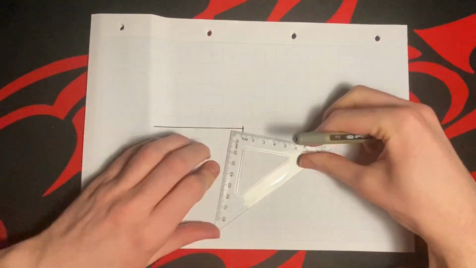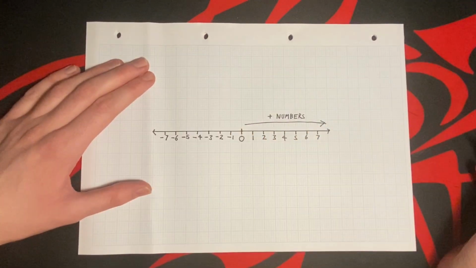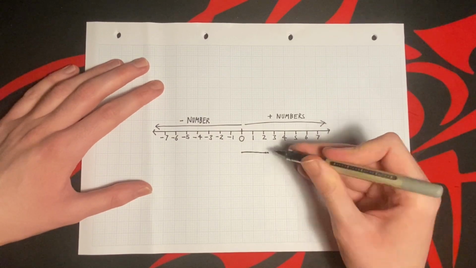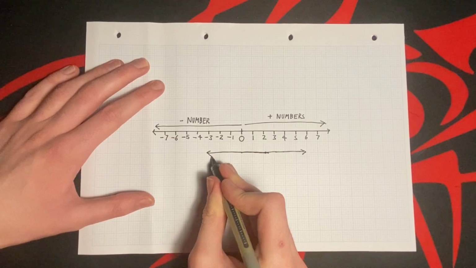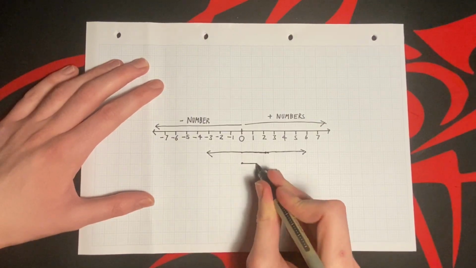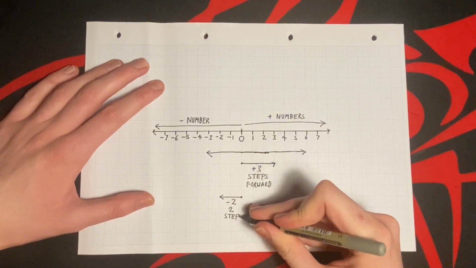In 1685, John Wallis came up with a visualization that allowed negative numbers to finally be fully accepted. He pictured a number line with positive and negative numbers going out from zero in both directions, and imagined positive numbers as steps to the right or steps forward, and negative numbers as steps to the left or steps backward. So +3 is 3 steps forward and -2 is 2 steps back.